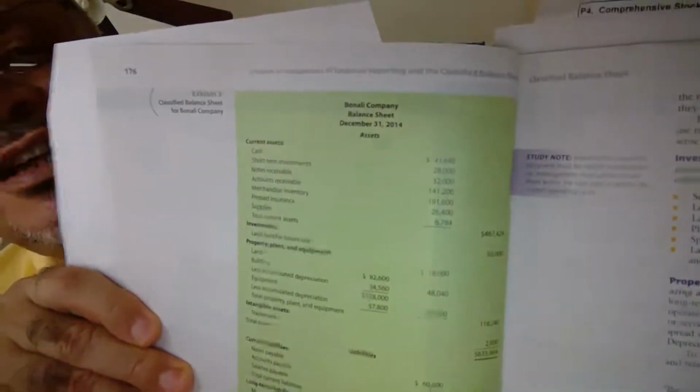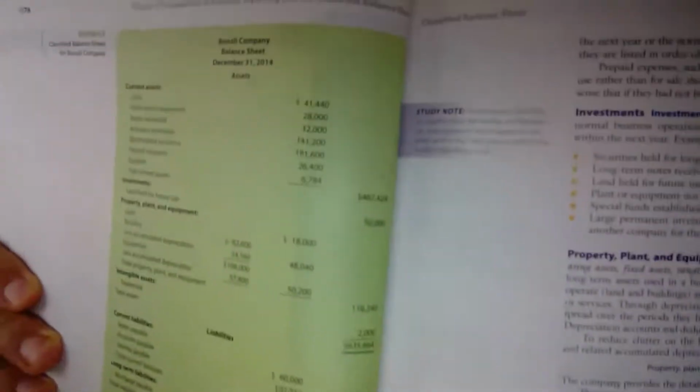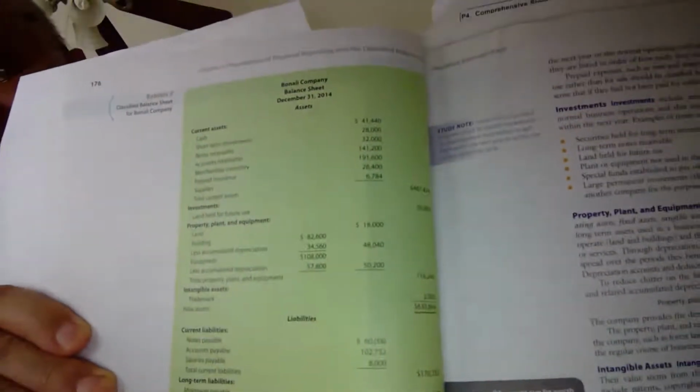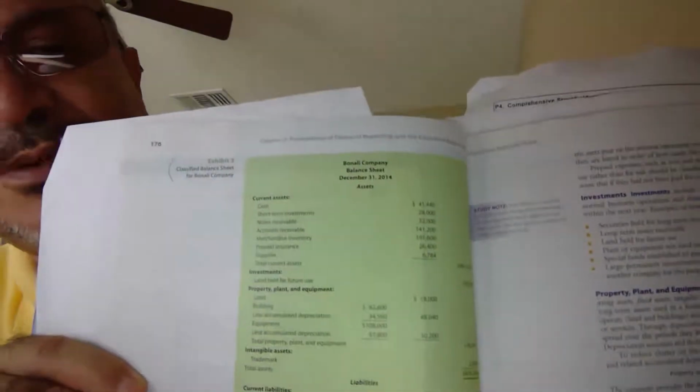Again, this is page 176 of your textbook, exhibit 3. Please go to that and read and get familiar with how the classified balance sheet looks. It's going to be easier for us to do our analysis. That's why we need these classes to do our analysis of the financial statements.